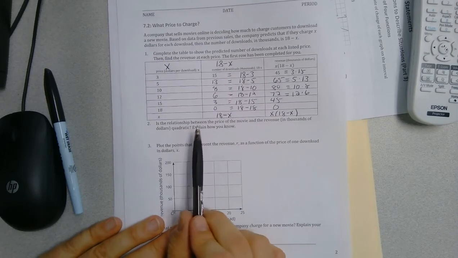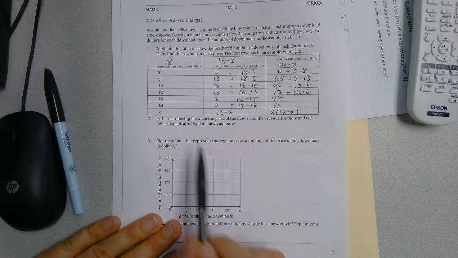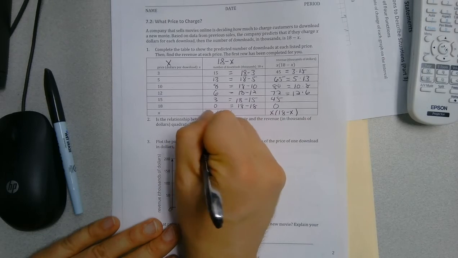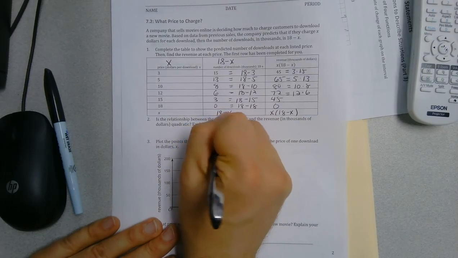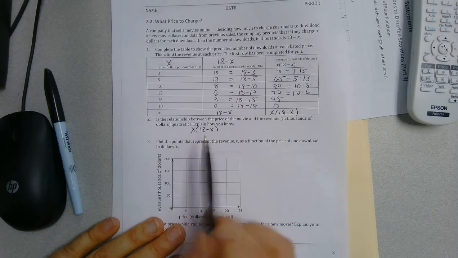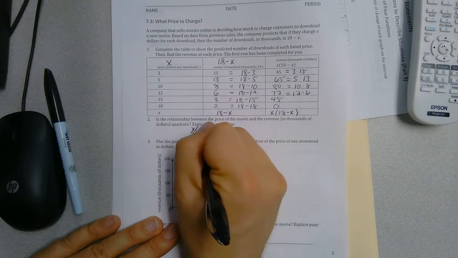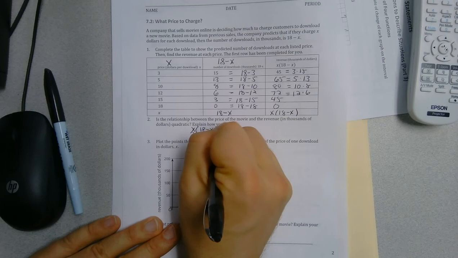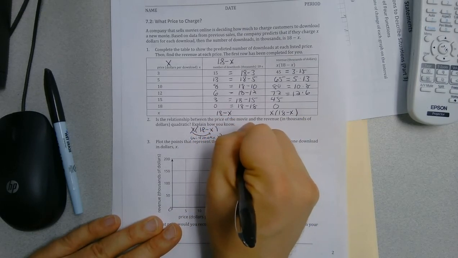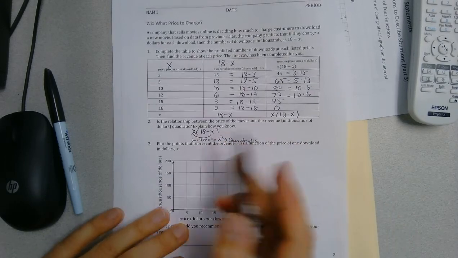So now we're asked, is the relationship between the price of a movie and the revenue quadratic? So if I take the expression x times 18 minus x, some of you can see from the structure of this equation that right here, this x times the negative x will make x squared. So it is, in fact, quadratic. Some of you need to expand or distribute.